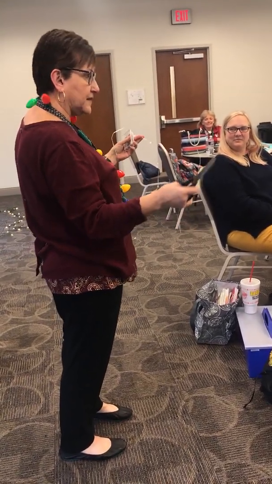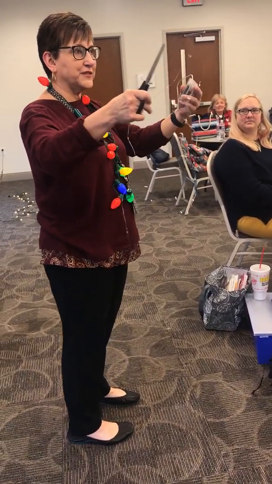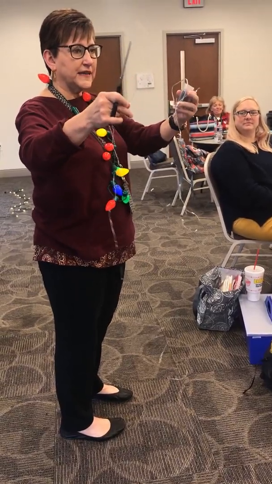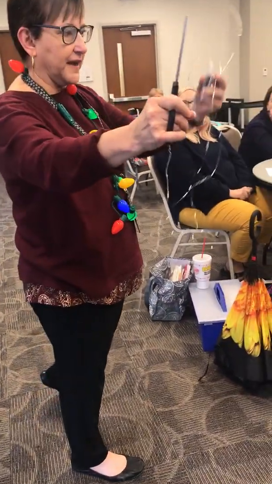So now we can start to have those questions with the kids. What do you think is different about this strand from this strand?